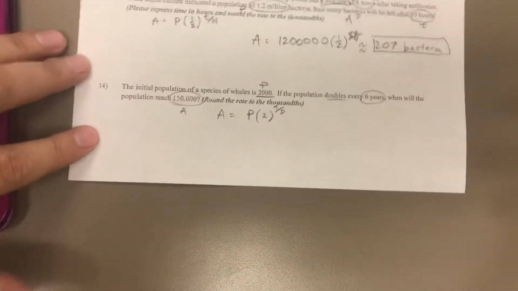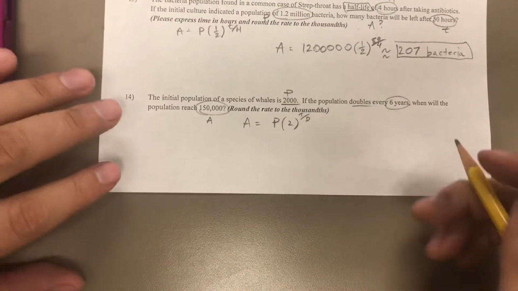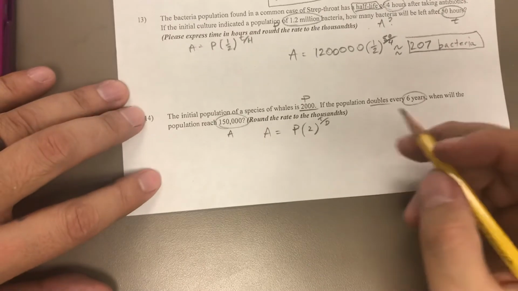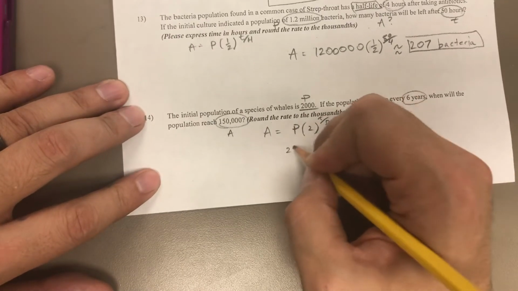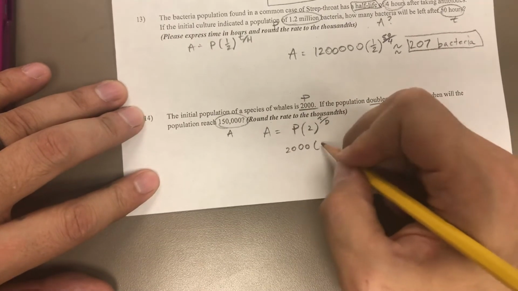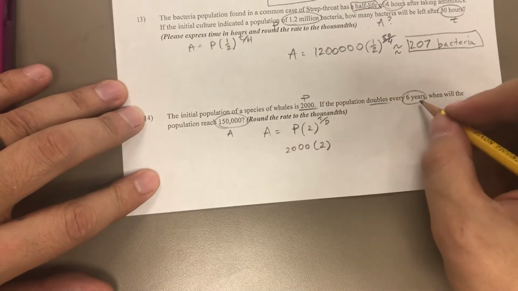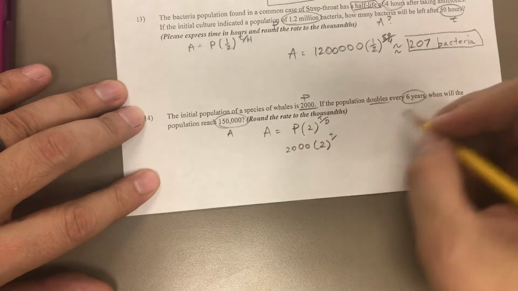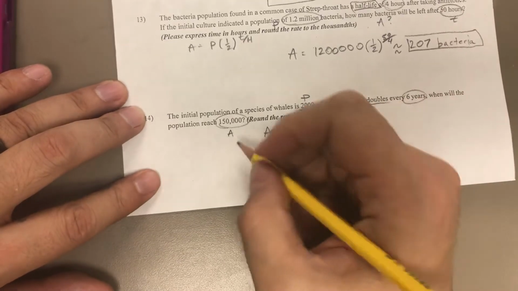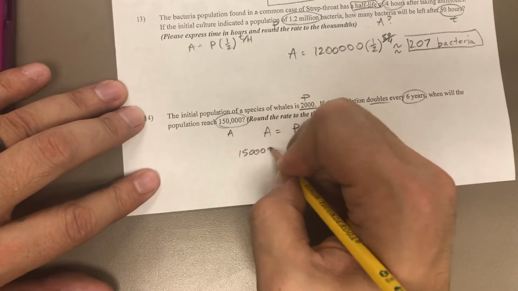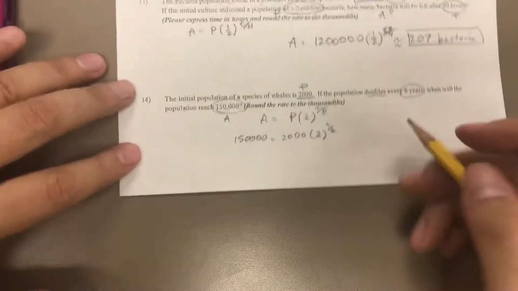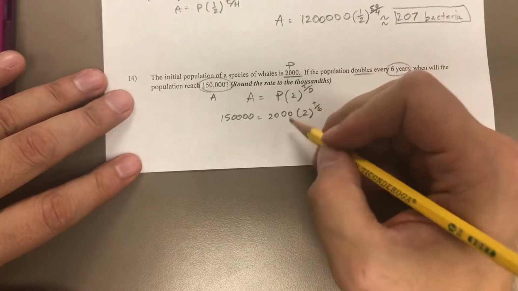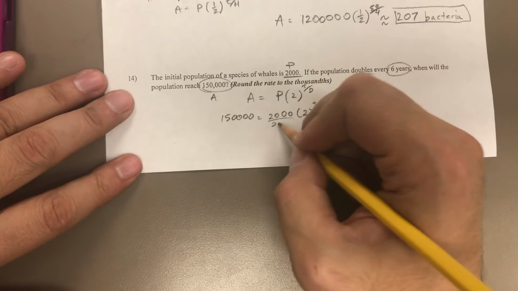It's the same type of problem, and it works every time if you need to do doubling or tripling with exponential growth. So if our initial population of whales is 2,000, 2,000 goes there, and then times 2 to the power of t, which is, we don't know, we're solving for t, over the amount of time it takes to double, which is 6 years, and that equals 150,000. So we just solve for t. Isolate the exponent, so divide both sides by 2,000.